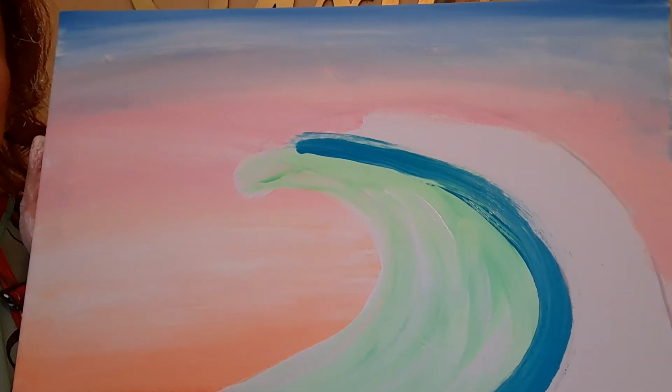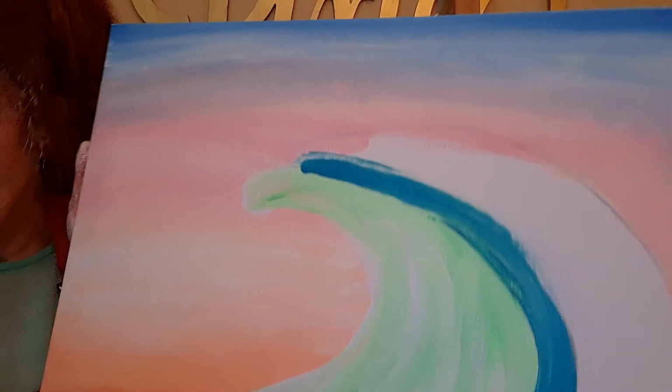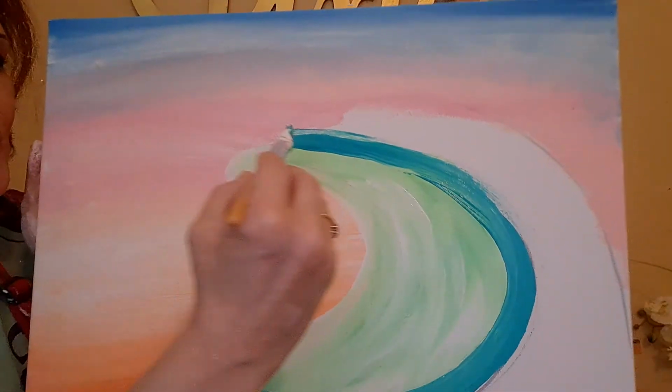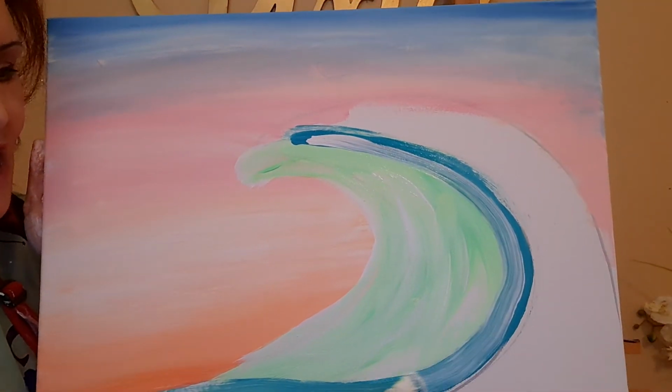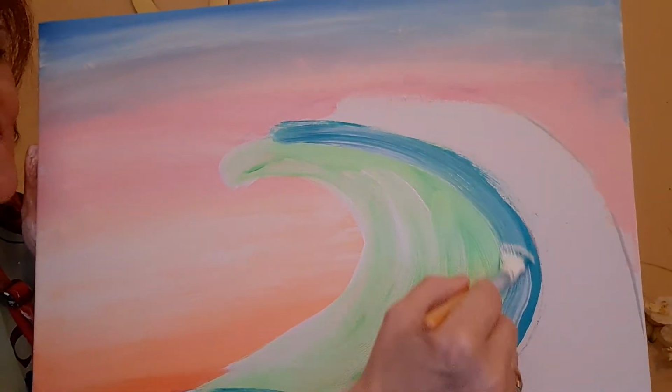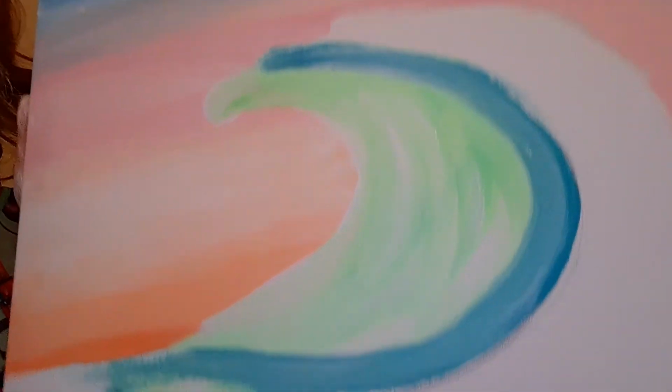Who needs to put a little bit of white in that? Mine is a little dry. I'm going to get a little poke of white. Poke. I'm going to put up my turquoise. Oh, look at the white on the turquoise. Love that color.